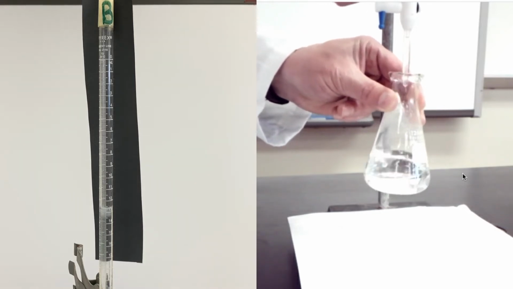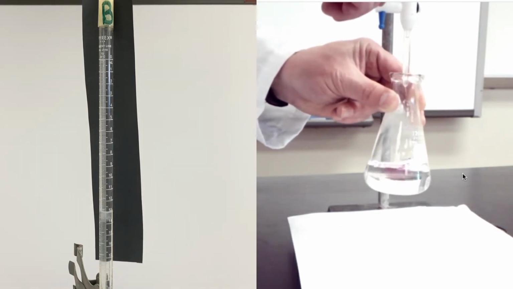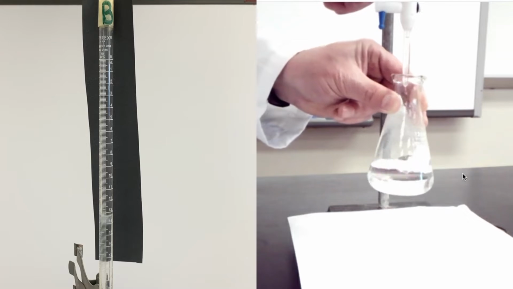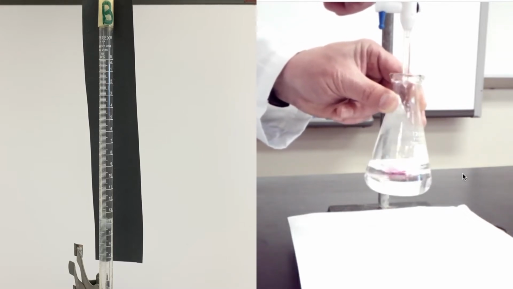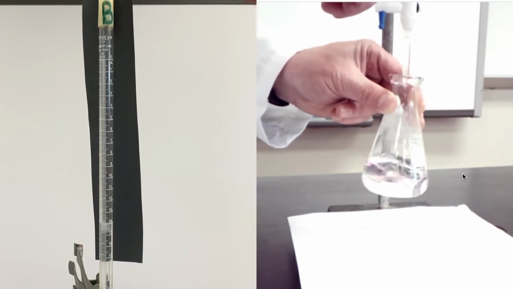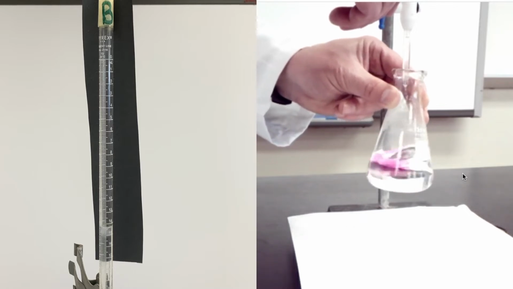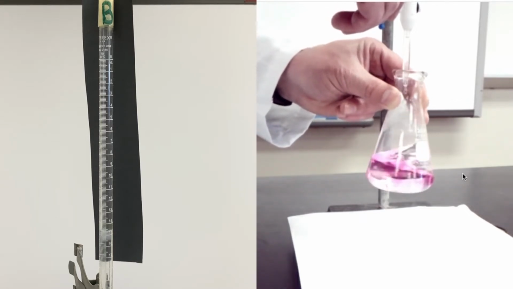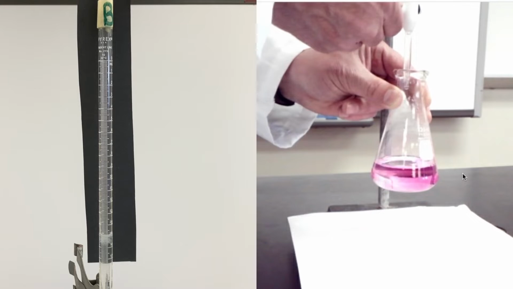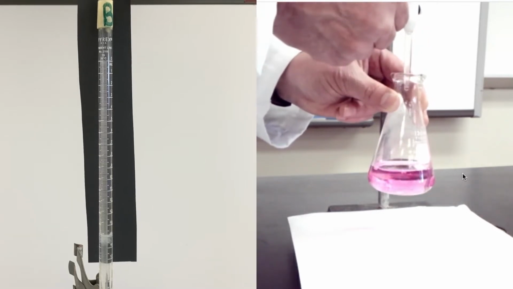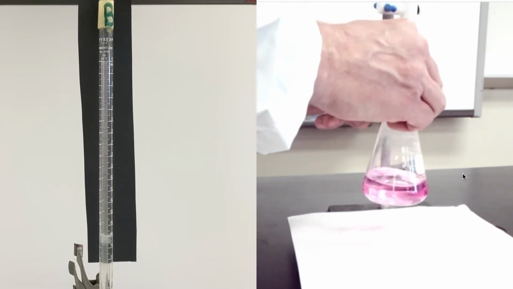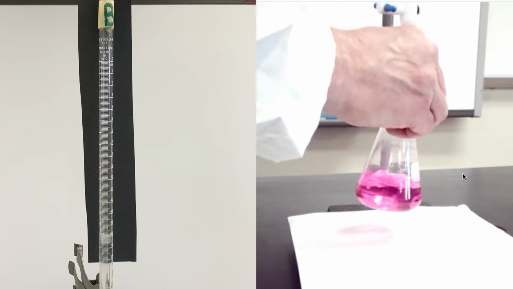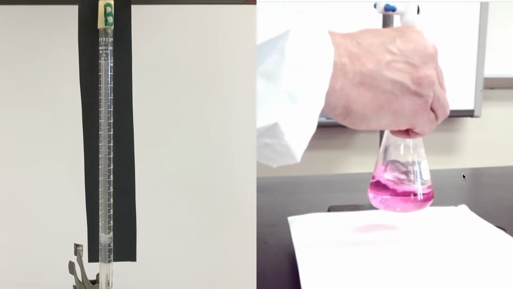And again, if you overshoot, it's okay. I'm gonna keep swirling until I get that color change. Now, in our trials coming up here, we will go drop by drop and really try to hit the nail on the head, get it exact. Let me stop the flow here and see if it stays. Color stayed, okay?